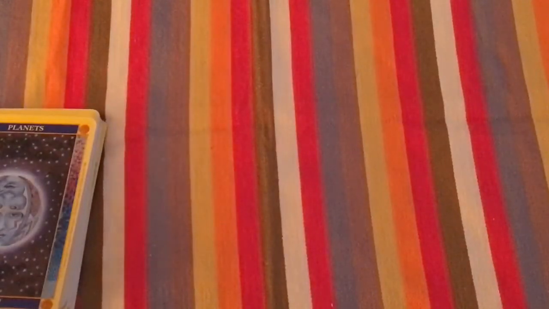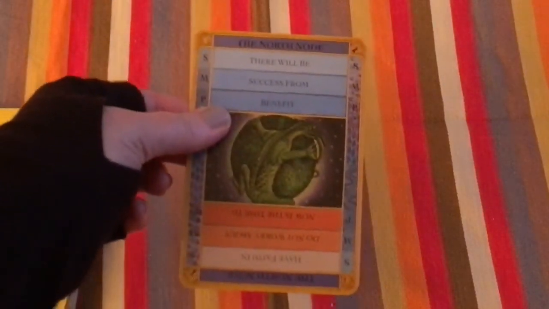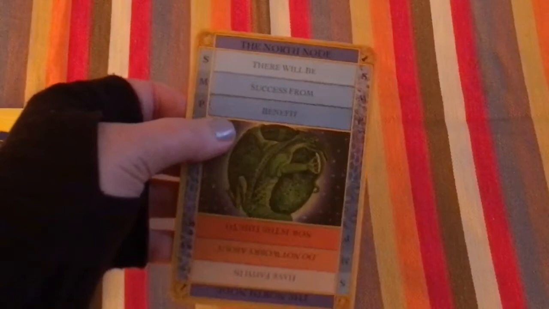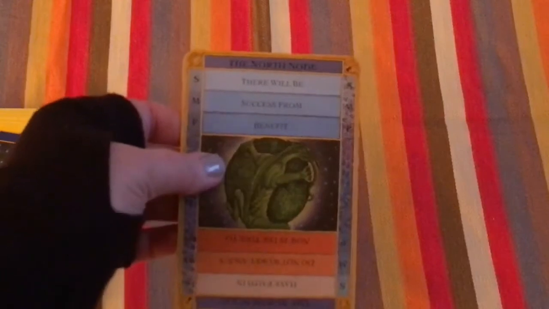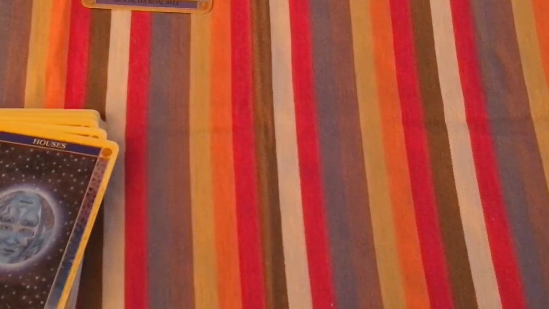So I will ask a quick question. Oops, let me cut the cards just because I usually do. Someone is coming over for dinner. Are all of the dishes going to be arranged to come out at the same time? North node, yes. Oh, that's nice. And this says there will be success from benefit. So the idea is this is a pretty good sign. But maybe I'll ask another question.